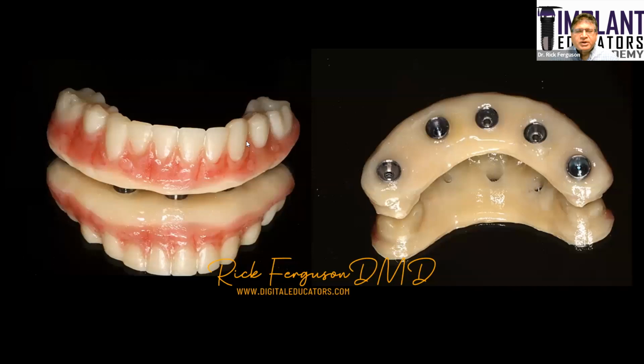This is the finished product. This takes my assistant anywhere from 20 to 40 minutes to do by adding pink composite. And we've been trying the stains from Taub Dental, which allow this process to go a little bit faster.